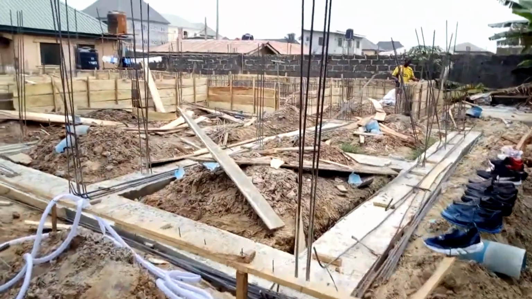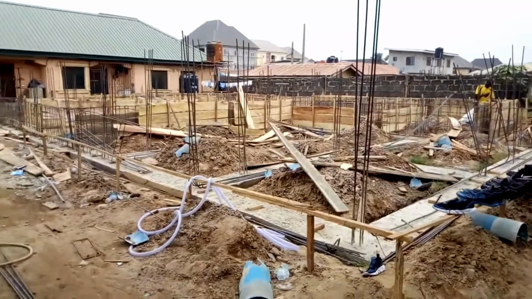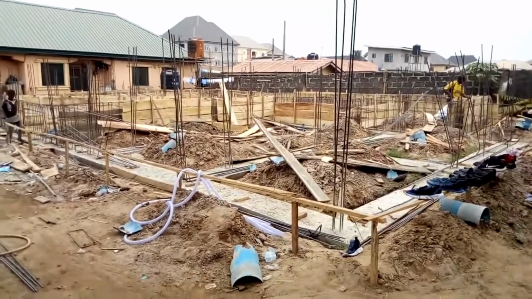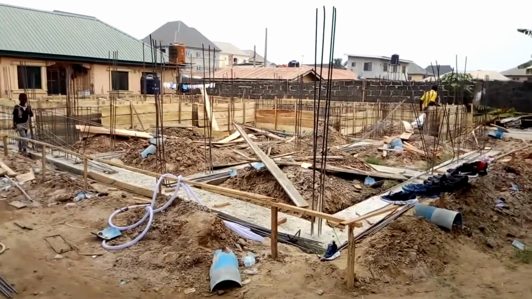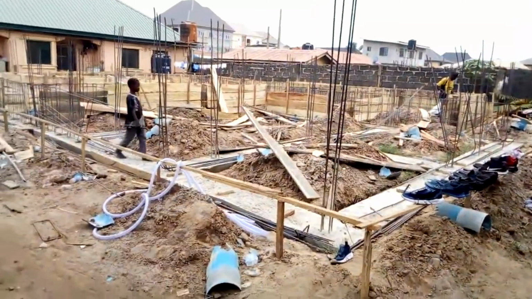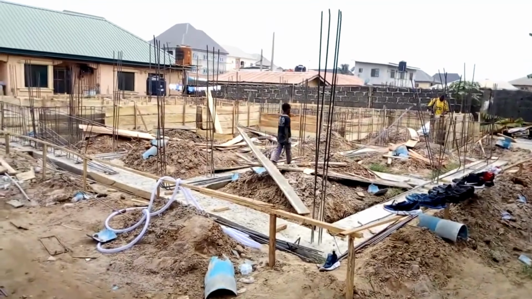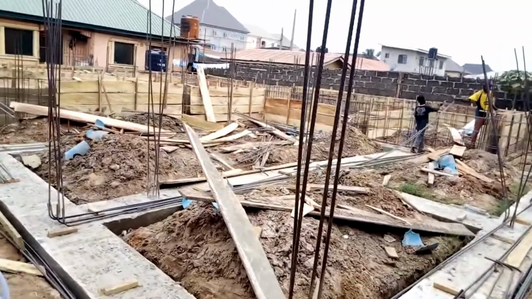In building construction, the foundation design is extremely important, as a wrong choice or design of foundation may lead to the building project failing. Here in Lagos, a wrong foundation may lead to flooding of the ground floors during the rainy season and also building collapse in some cases.